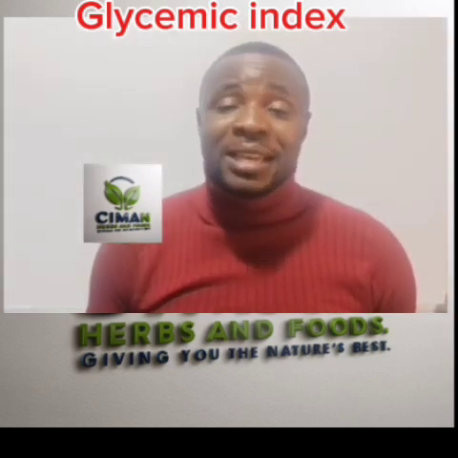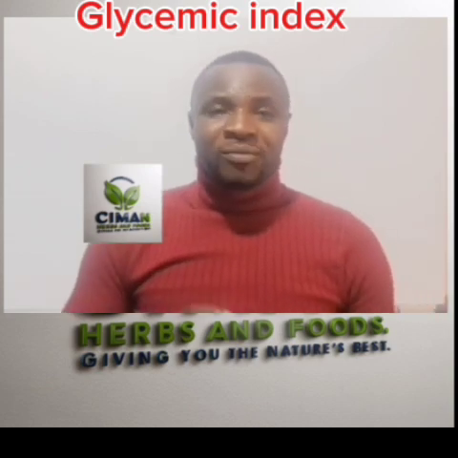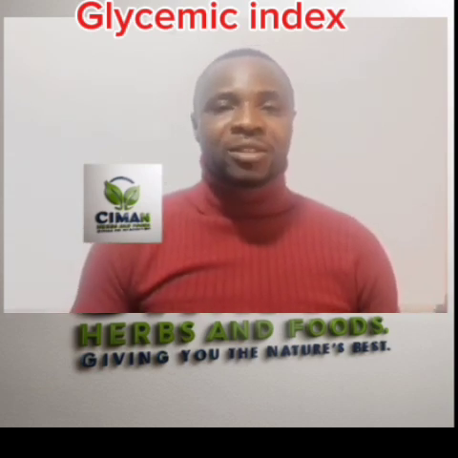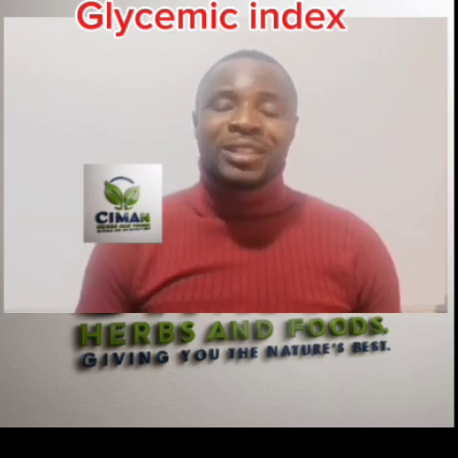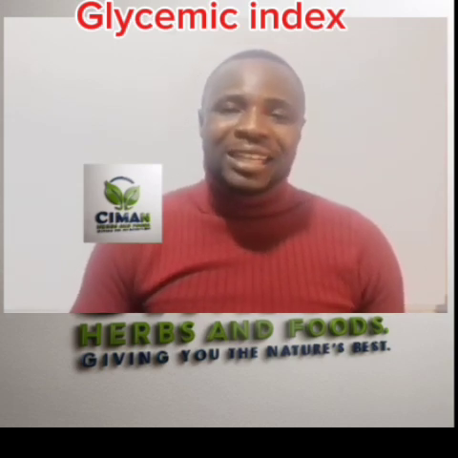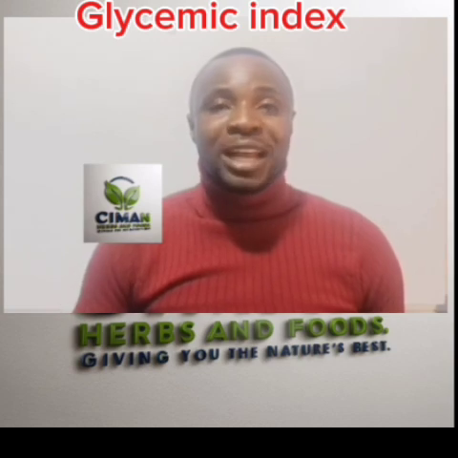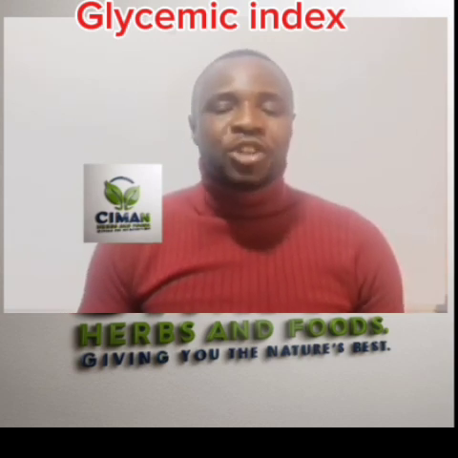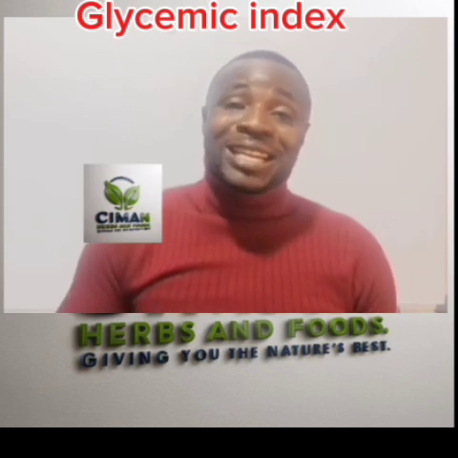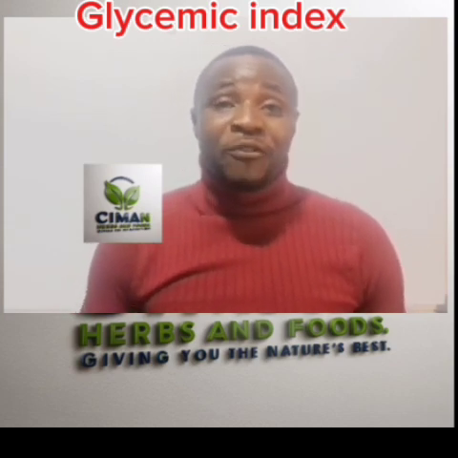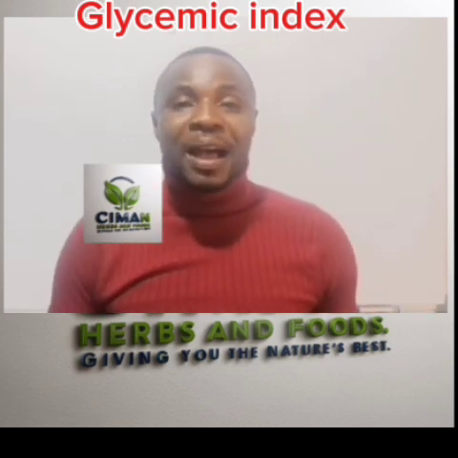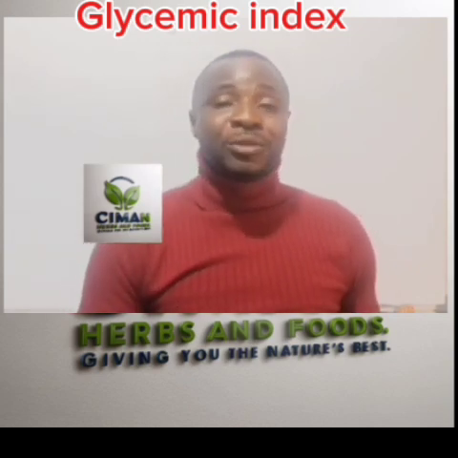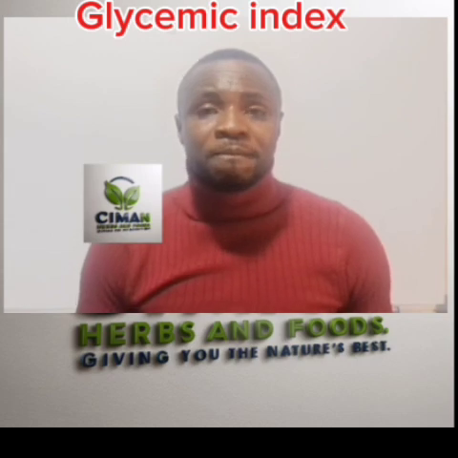What is low glycemic index? These are foods that range from 0 to 55. They are classified as low glycemic index. Why? Because they digest gradually and their carbohydrates or sugar are absorbed into the bloodstream gradually, and they also gradually raise the blood sugar. For example, most vegetables belong to this class. Some fruits belong to this class, and whole grains.